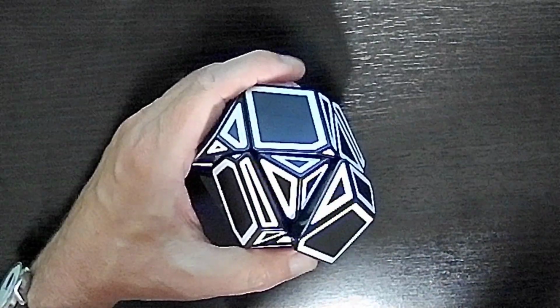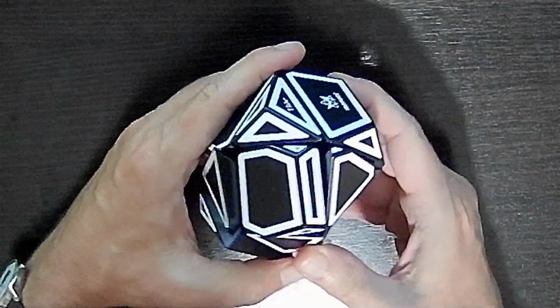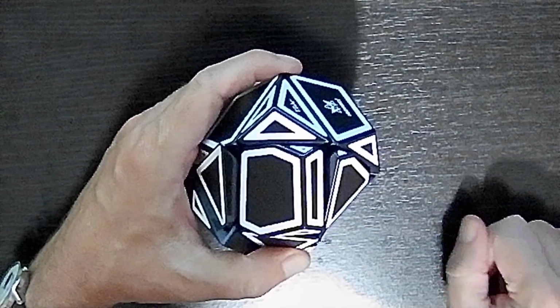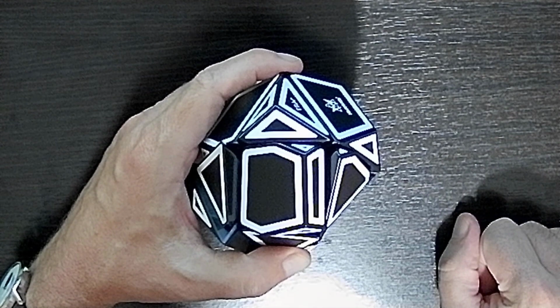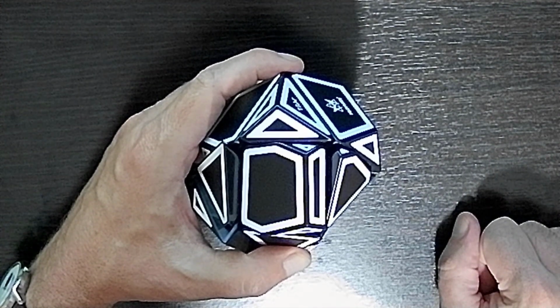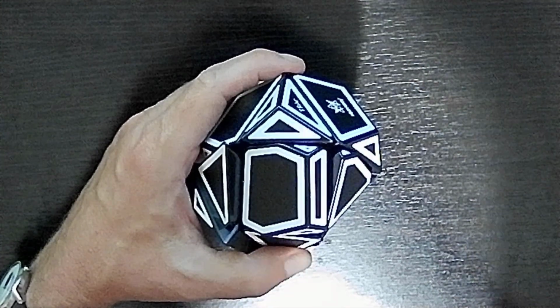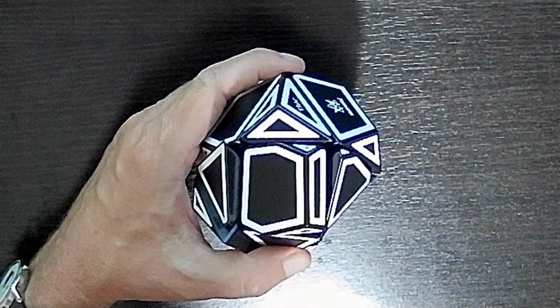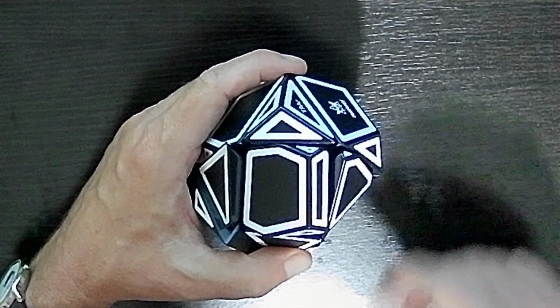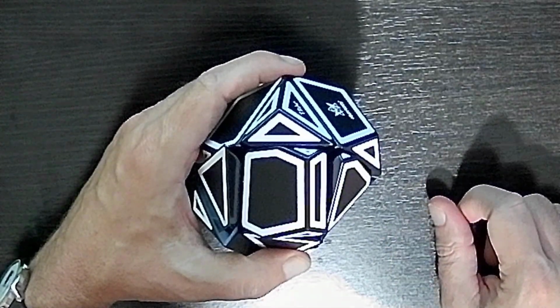Now, on that first chart, if it had turned out that both of these two pieces needed to be turned clockwise, or that both needed to be turned counterclockwise, then after doing that first sequence, I would have to come back here and check again. That's the situation where you have to do this twice.